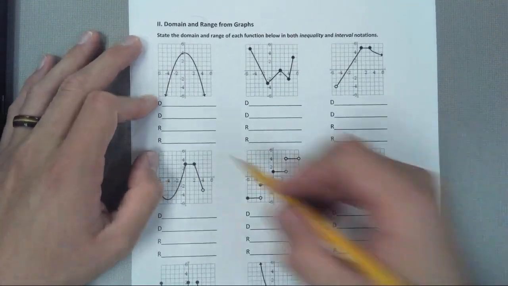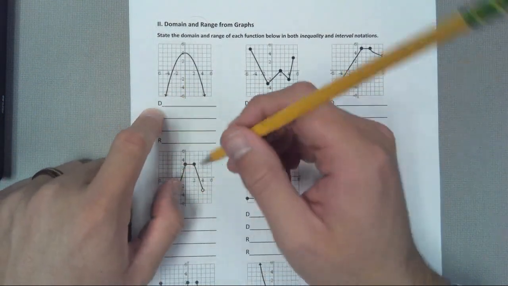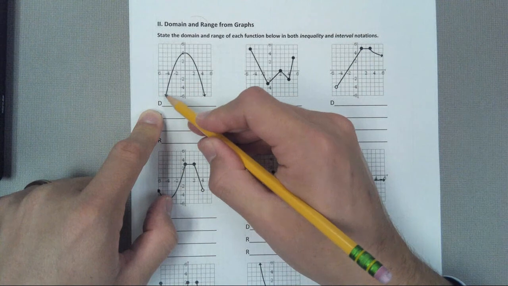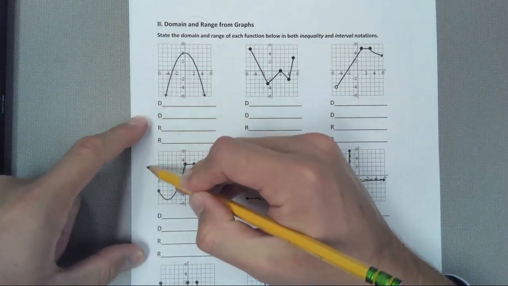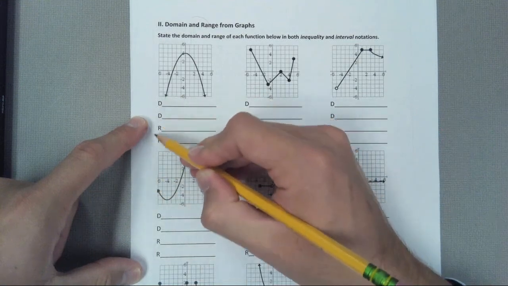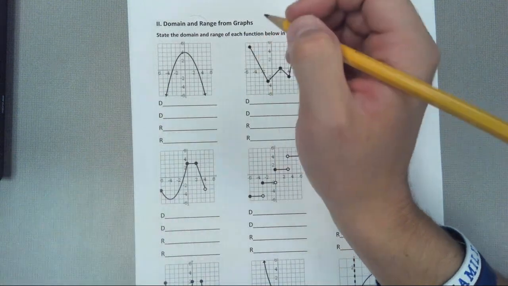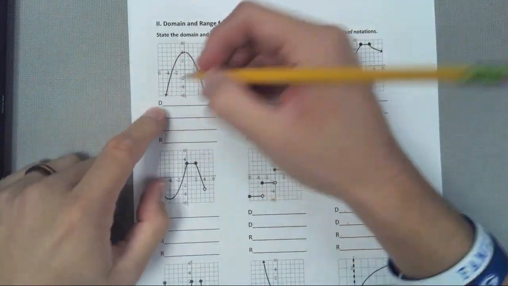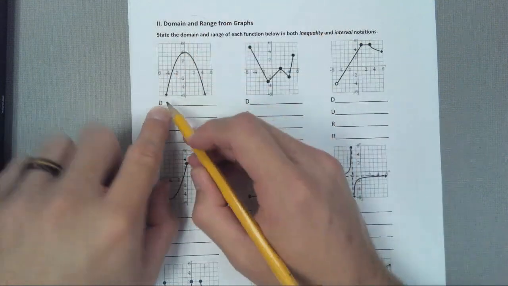So, finding the domain. I'm looking at my arrows specifically. This is going down, and if it were to continue, it's slightly going to the left, so it's going to continue all the way out to negative infinity. Let's think about the other side too.